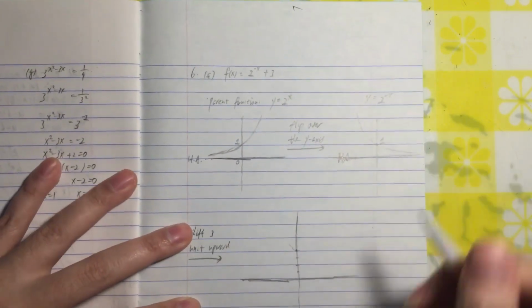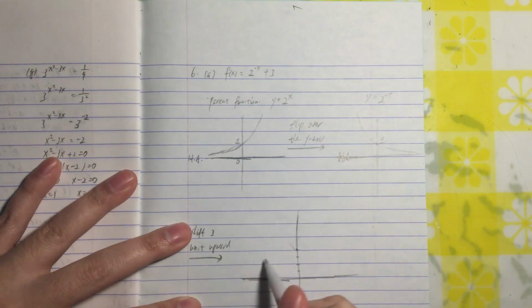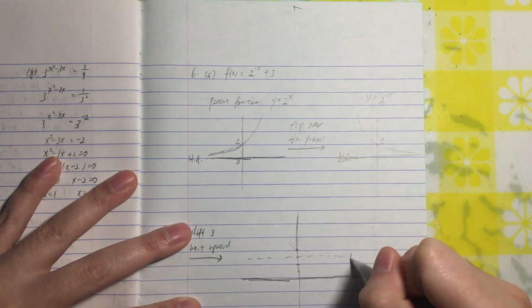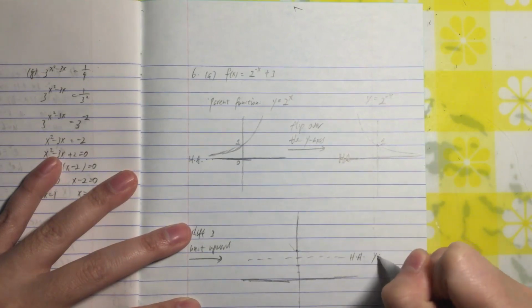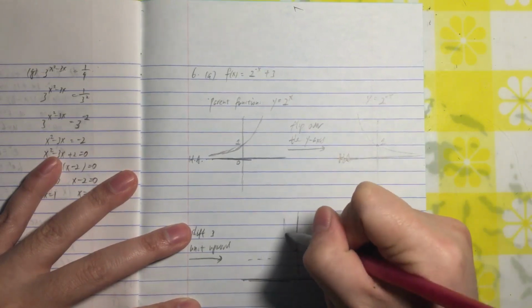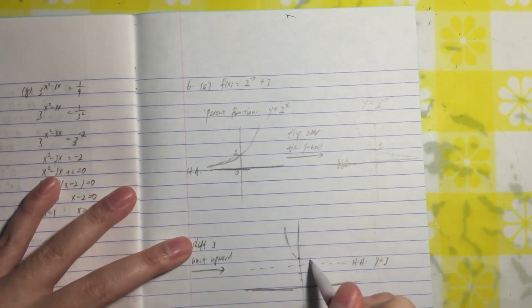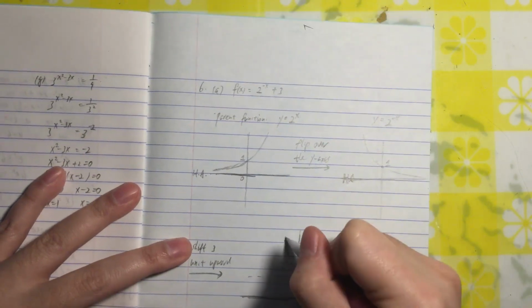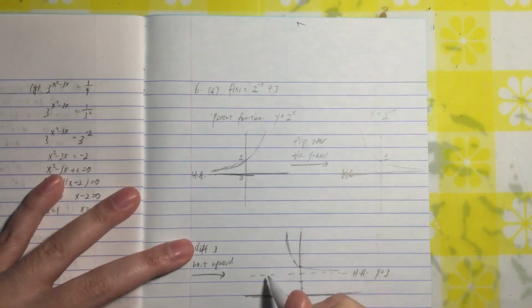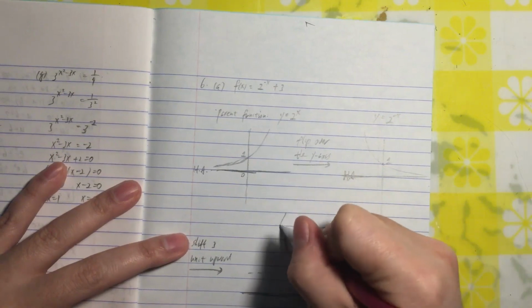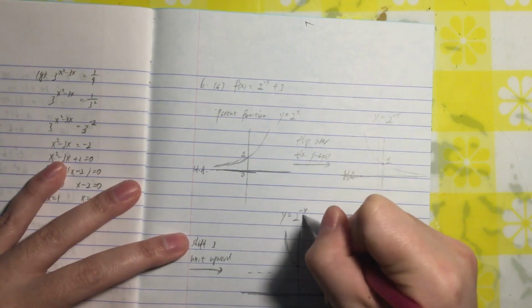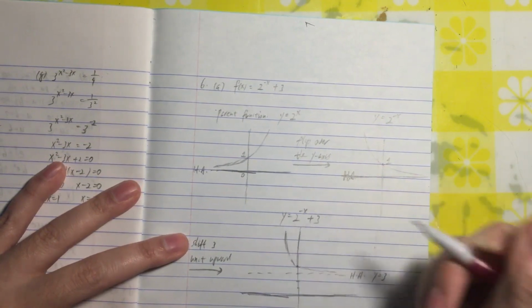The horizontal asymptote was 0. If I shift it 3 units upward, it becomes 3. That's the graph y equals 2 to the power of negative x plus 3.